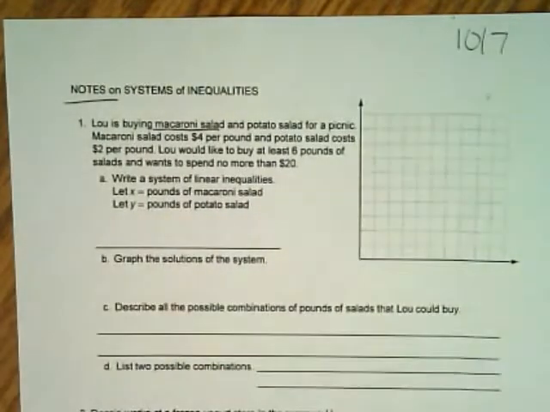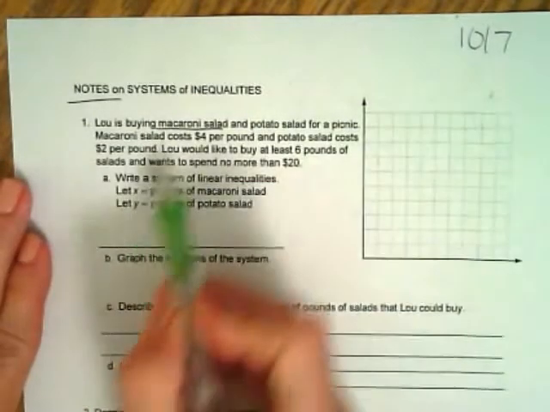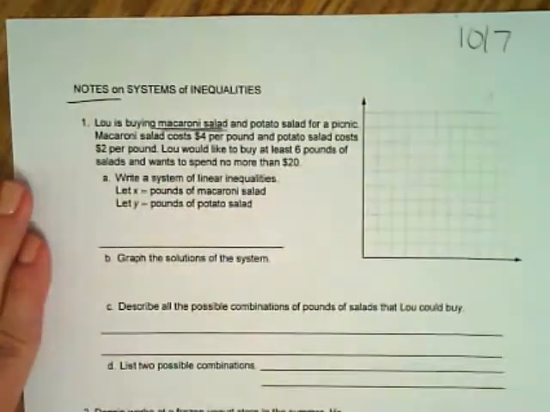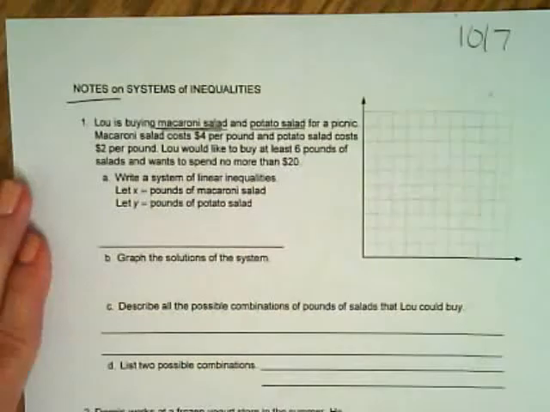Number 1 says Lou is buying macaroni salad and potato salad for a picnic. Macaroni salad costs $4 per pound and potato salad costs $2 per pound. Lou would like to buy at least 6 pounds of salad and wants to spend no more than $20. The first thing you're going to do, as we did with systems of equations, is define our variables. We let x be whatever we read first, so that was macaroni salad, and y is going to be our potato salad.